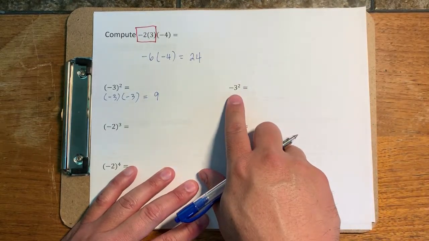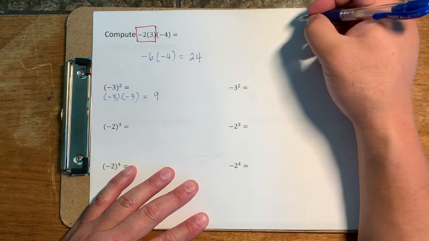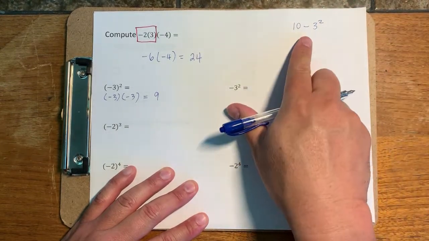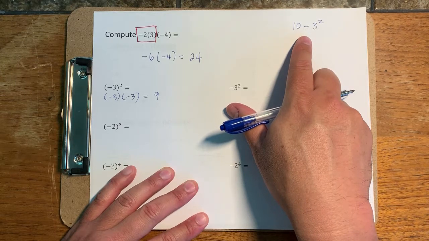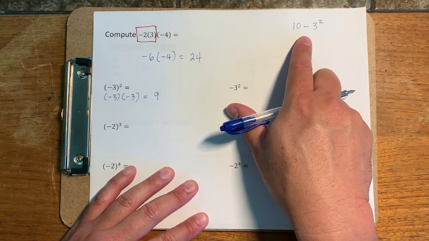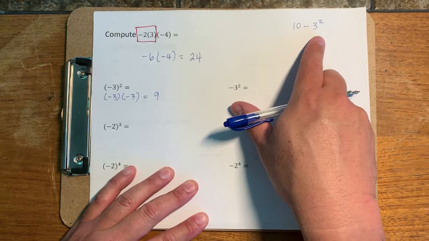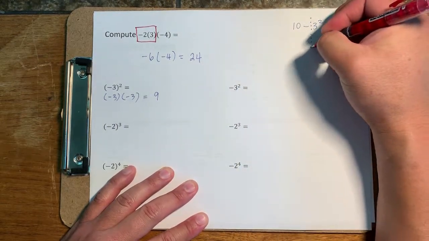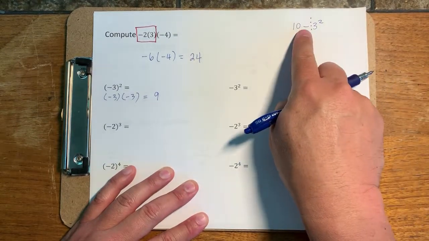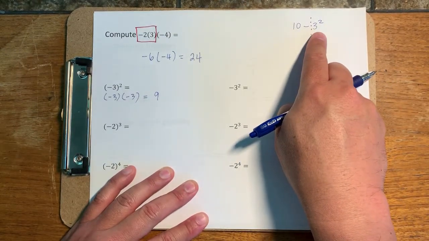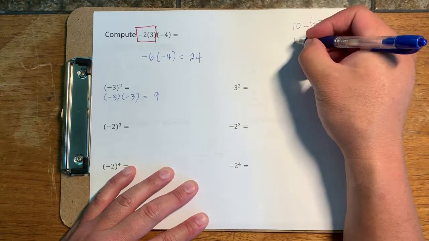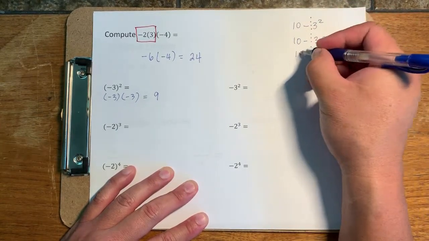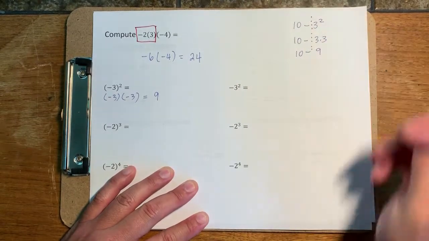Now, before we get to this problem, let's look at a different problem that looks like this. If I was to ask you to compute this problem, most people would be comfortable saying, oh, that's 10 minus 3 squared. And in your mind, you would say, that's a subtraction. That minus is not connected to the 3 squared. So you would look at that and go, oh, that's 10 minus 3 times 3. That turns into 10 minus 9.